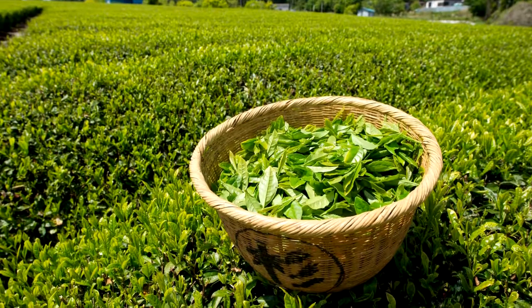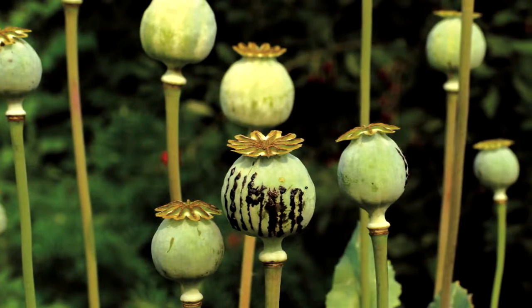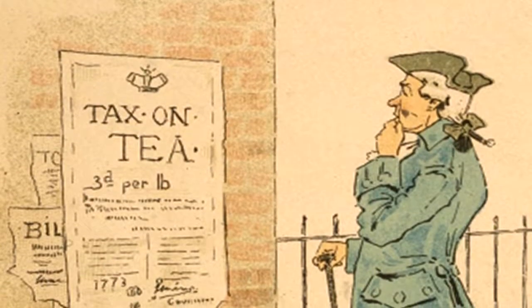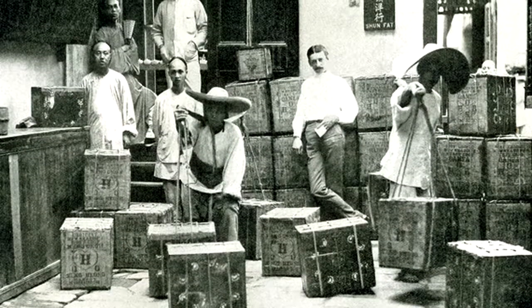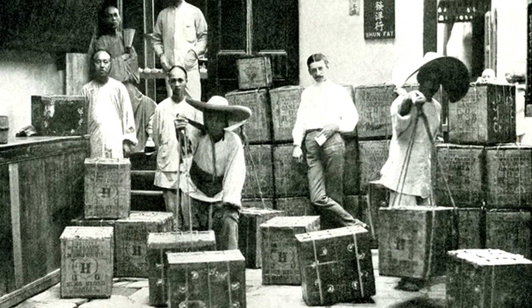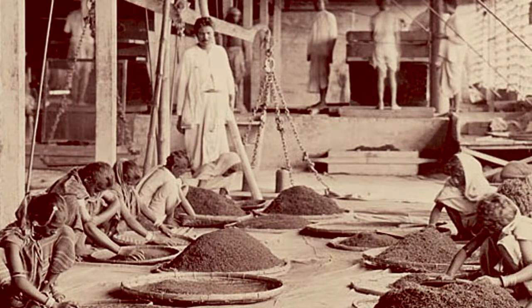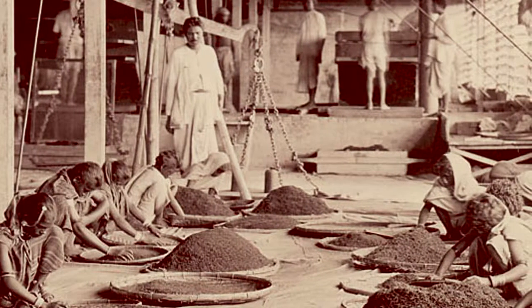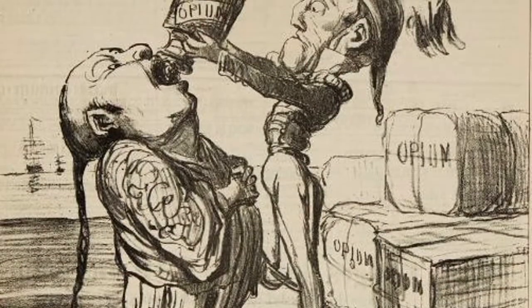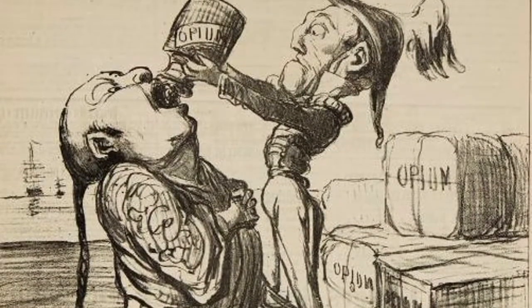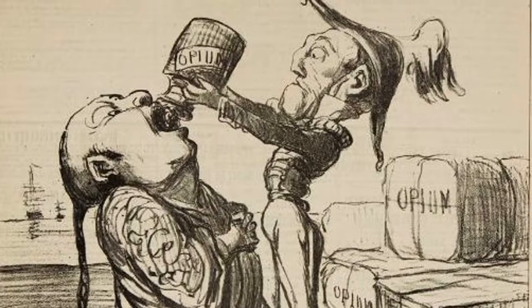The link. The history of tea and opium is strongly linked. The British economy relied on taxes from tea. However, China only accepted silver as payment for its tea. This was bad business for the British East India Company. They could not afford to buy Chinese tea. For them, trading opium was much more profitable than paying in silver.